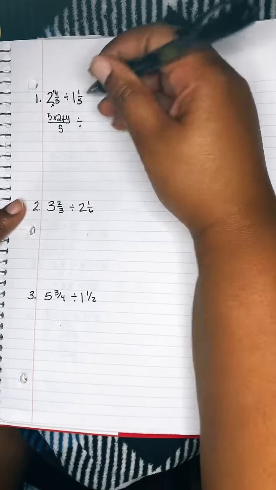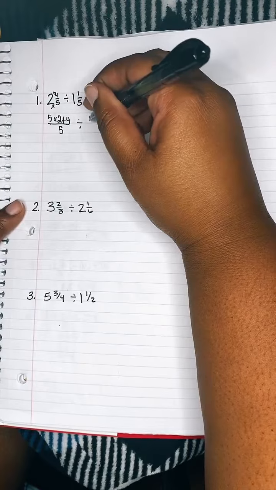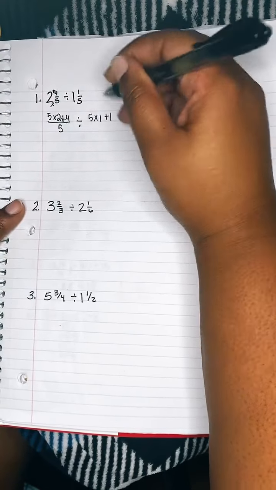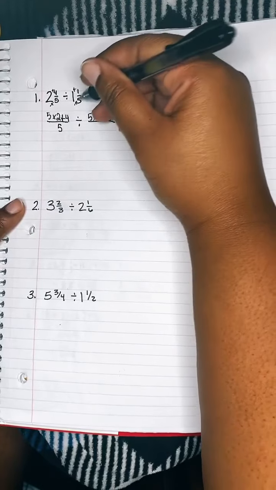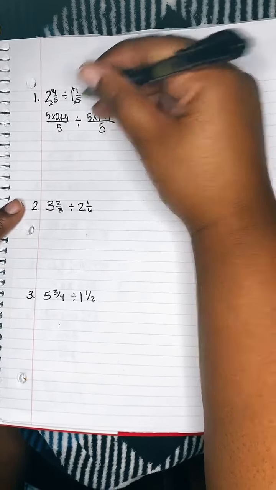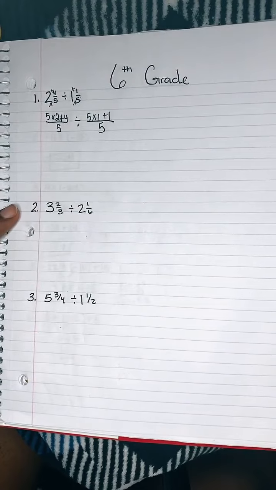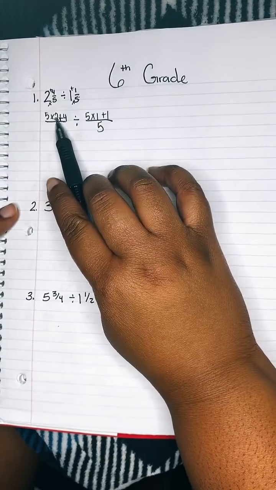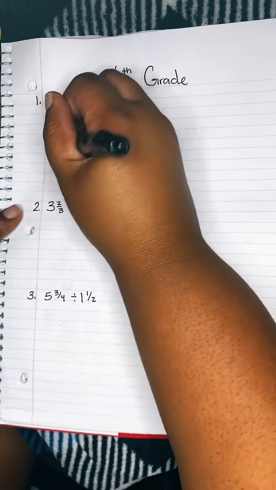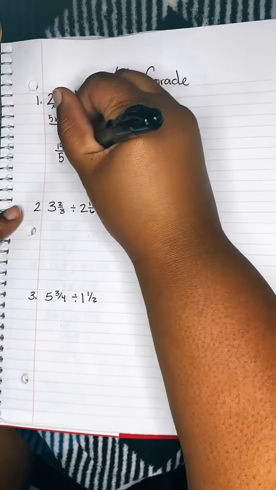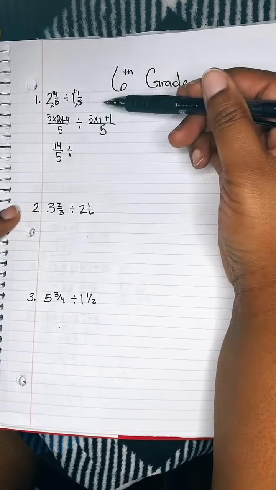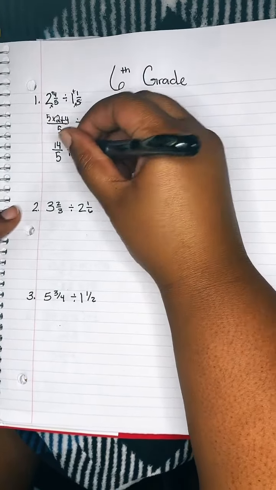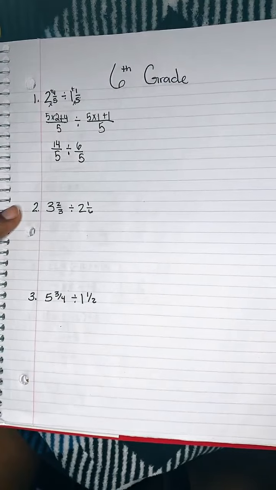And we're going to divide this by 5 times 1 plus 1. So we're multiplying here and we're adding here, and we're keeping it over the same denominator, the same bottom. So 5 times 2 is 10 plus 4 is 14 over 5. Excellent. Divided by 5 times 1 is 5 plus 1 is 6 over 5.